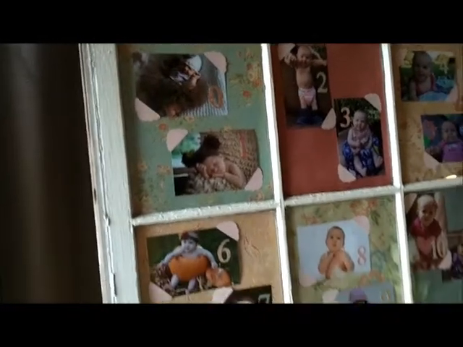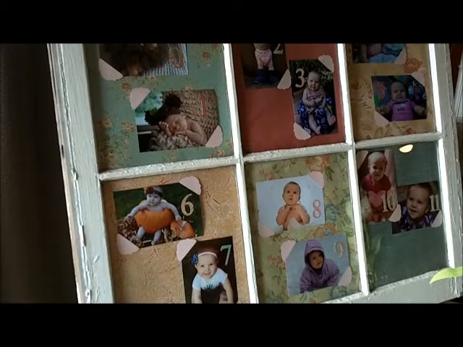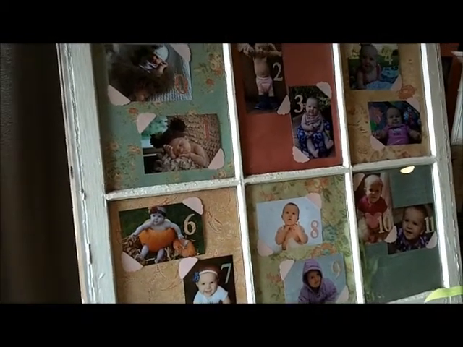Then I took scrapbooking paper and put it behind each pane, and because there are only 6 panes, I had to double up on photos. I had the photos that I wanted printed out, and then each has a little cutout of the month.